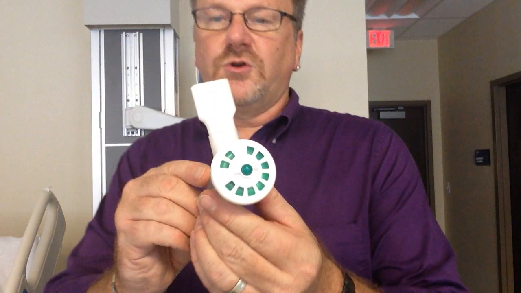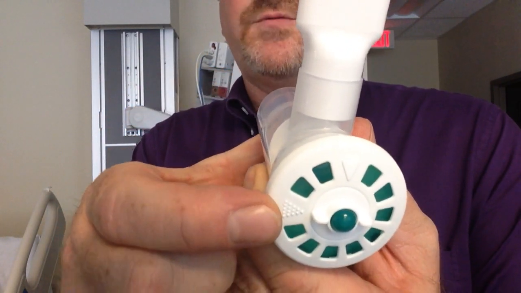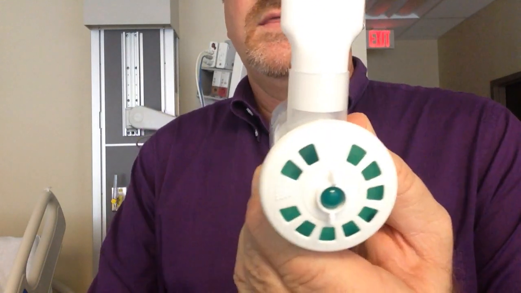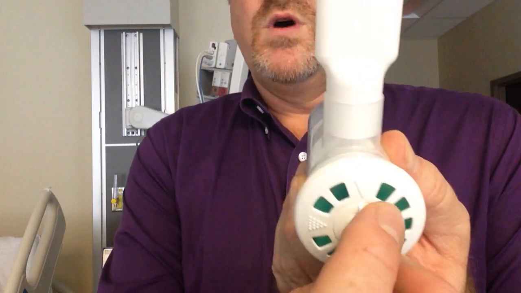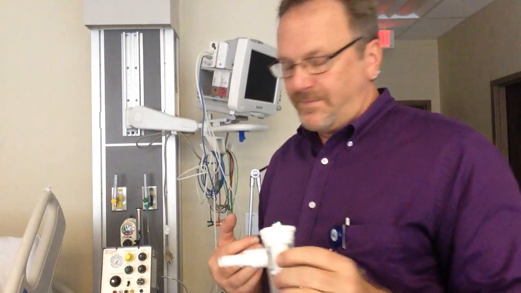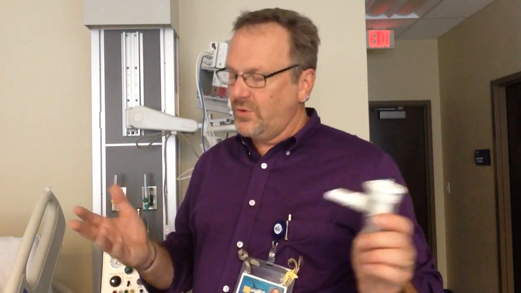With this, there are two ways of giving it. You see the dots, that is for breath actuated. If you twist it, that is for continuous, that is a solid triangle. So we want to give it, if at all possible, on breath actuated. It gives the patient the benefit. On breath actuated, it is a 5-minute treatment, and that is it. On the regular neb, you lose the benefit, of course, of breath actuated, and you're exposed to medication.